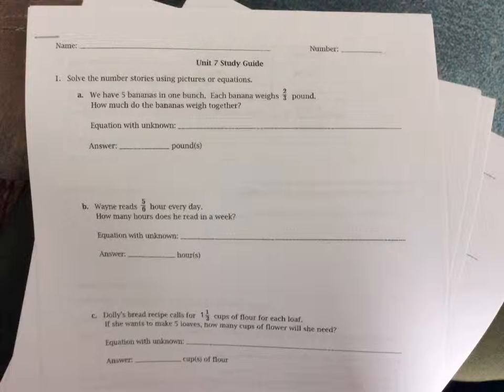Okay, taking a look at number 1, we have 5 bananas in one bunch, and each banana weighs 2/3 of a pound. So how much do the bananas weigh together? We just said we would do a whole number of 5 times 2/3 equals maybe P for pounds because we need an unknown.